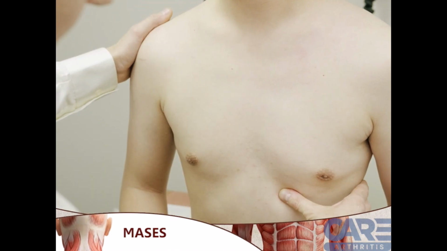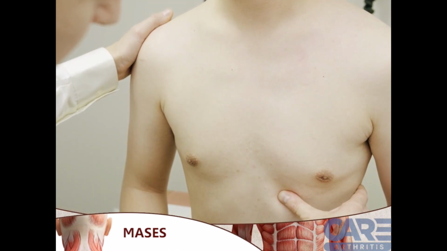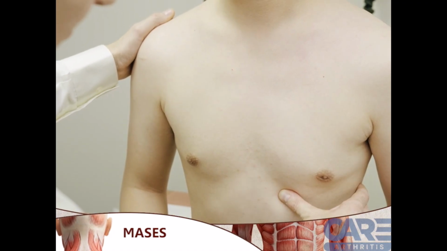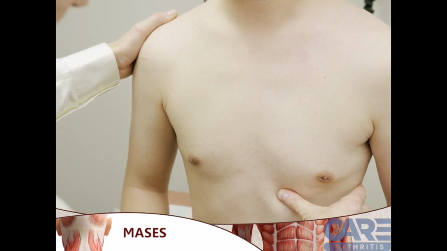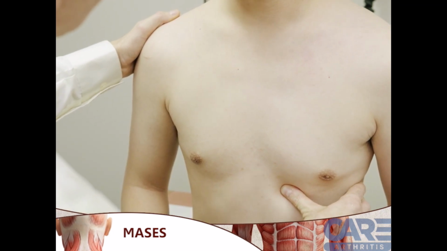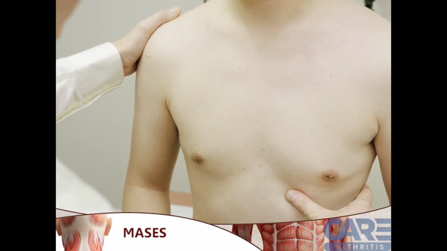So my thumb is now located directly over the seventh costochondral junction on the left side. I will now exert pressure sufficient to blanch the nail bed. Please tell me if you have any tenderness. Yes. The patient reported yes.